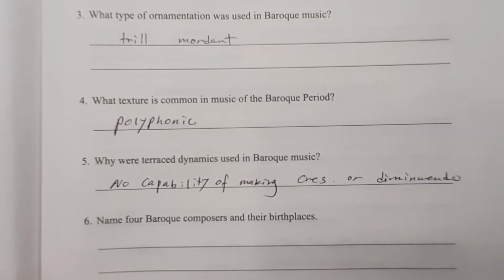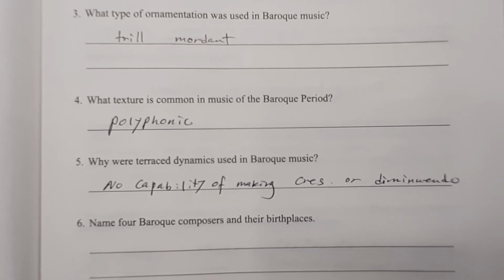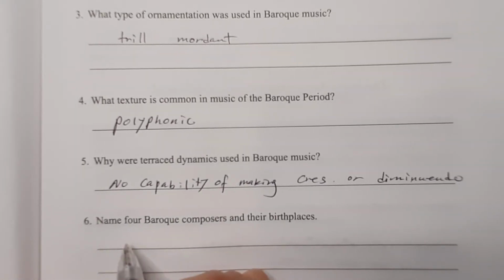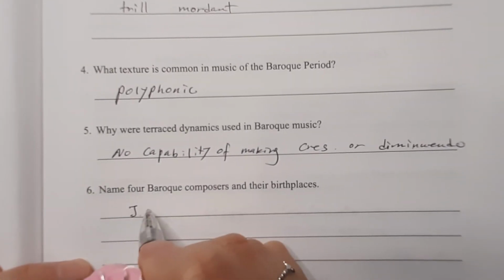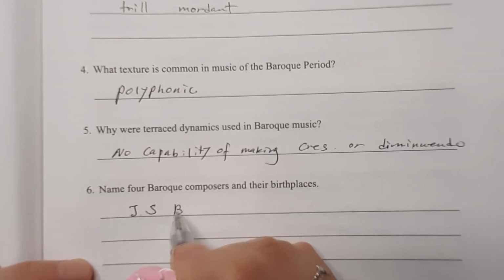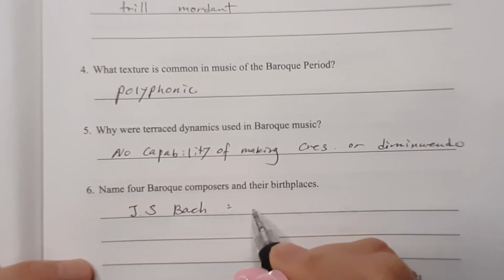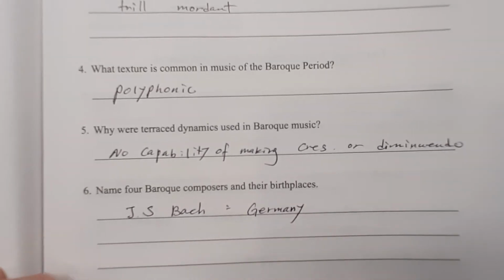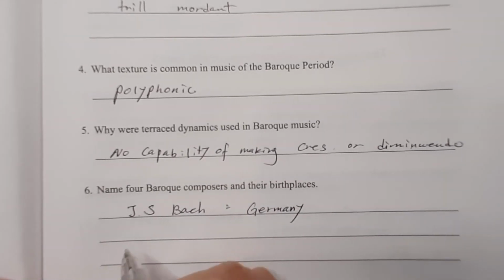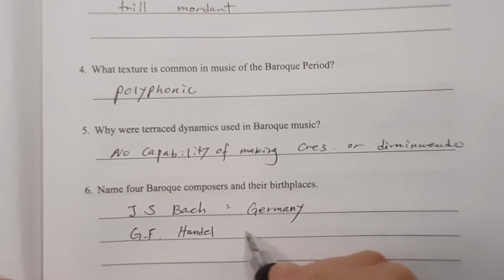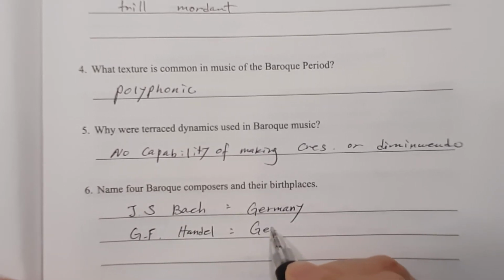All right. Name 4 Baroque composers and their birthplace. Remember we studied Mr. Bach, J.S. Bach. Now you really want to write his first name and second name, J.S. Bach. And he's from Germany, right? He was born in Germany. And who else? Mr. Handel, G.F. Handel. Again, same country, Germany.